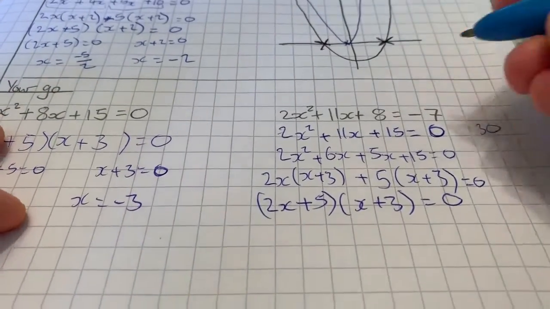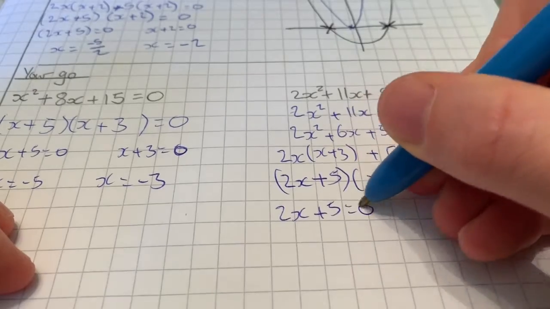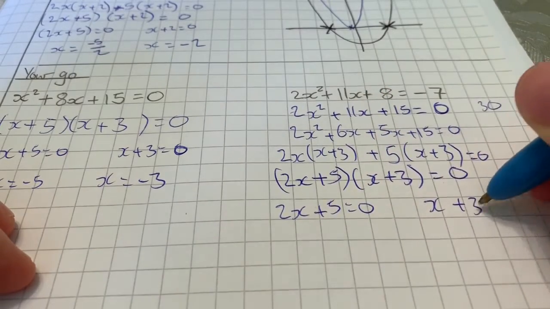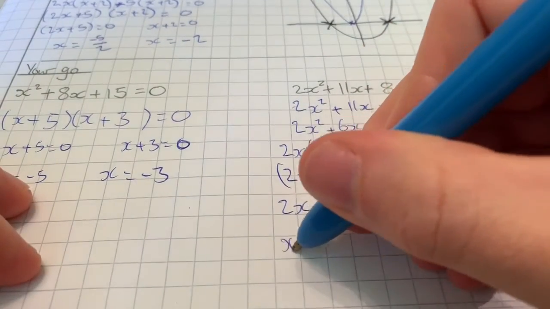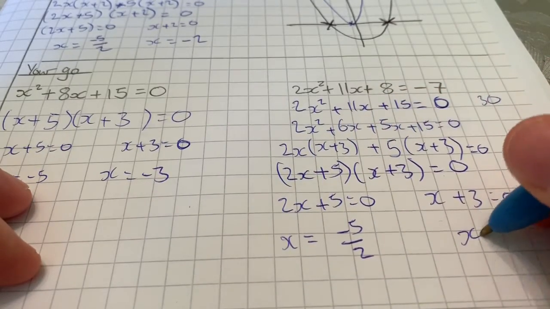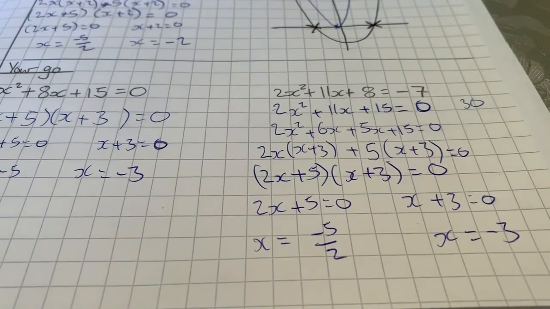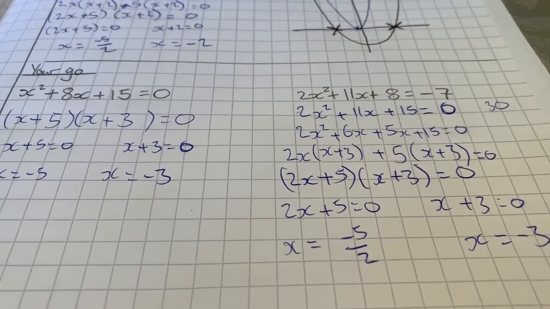And then find out what each individual bracket equals. And that is solving a quadratic equation.